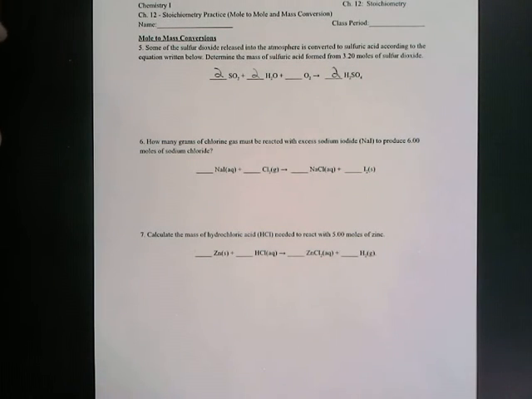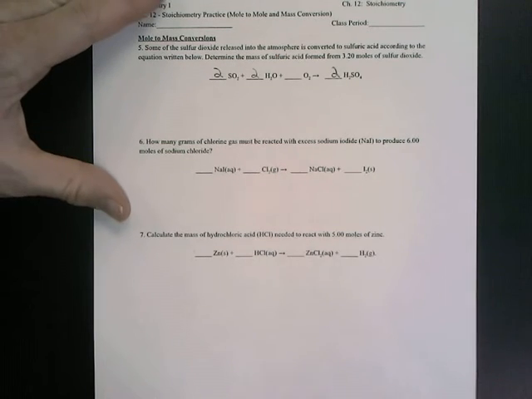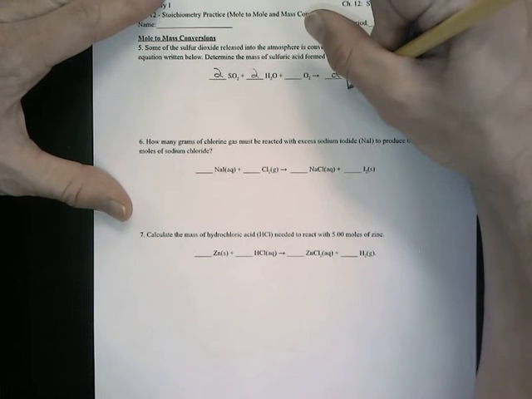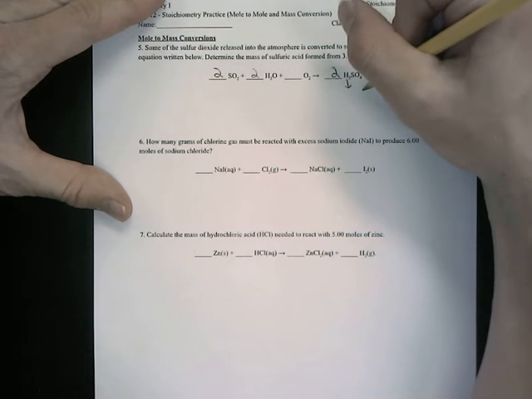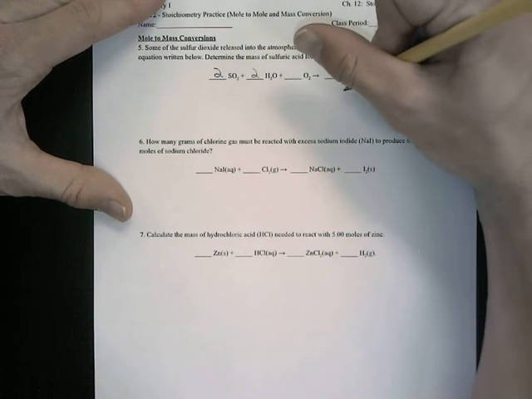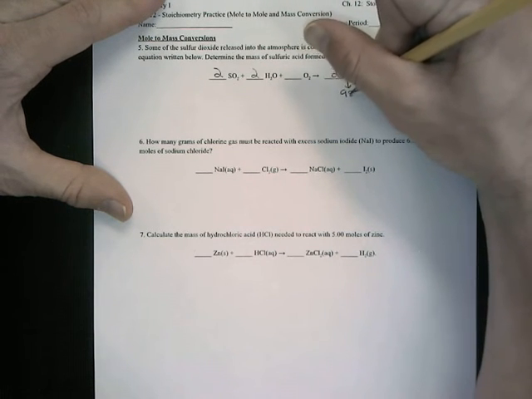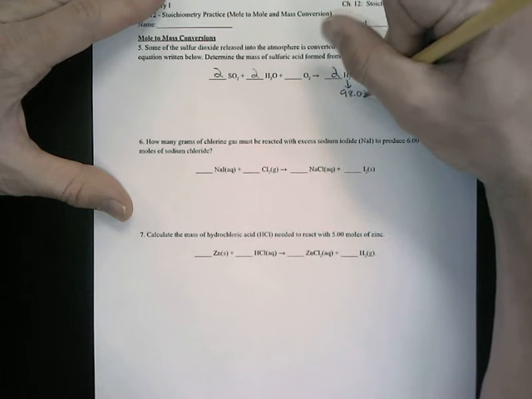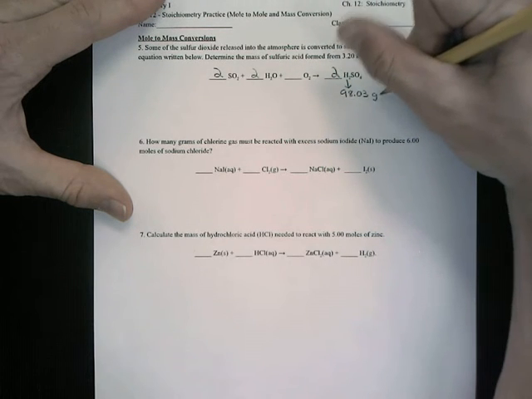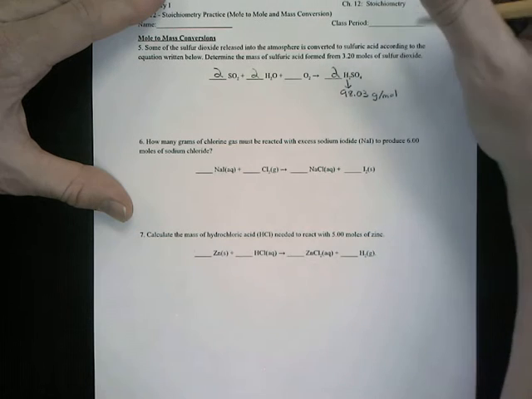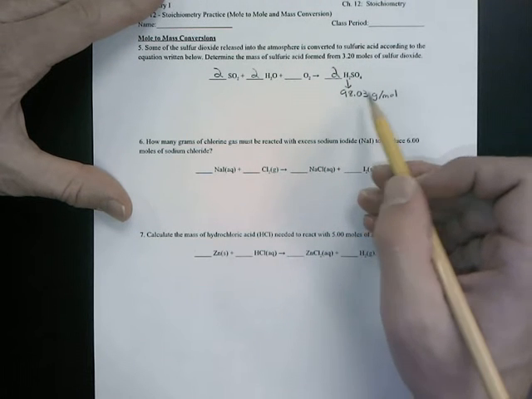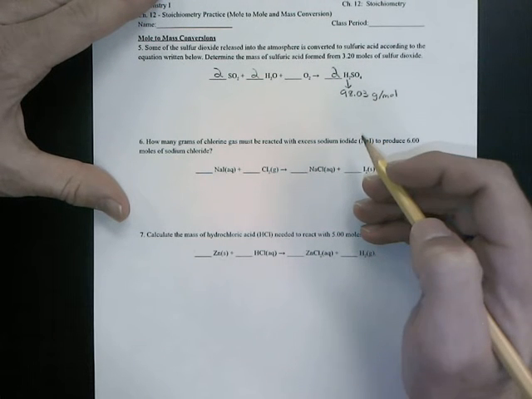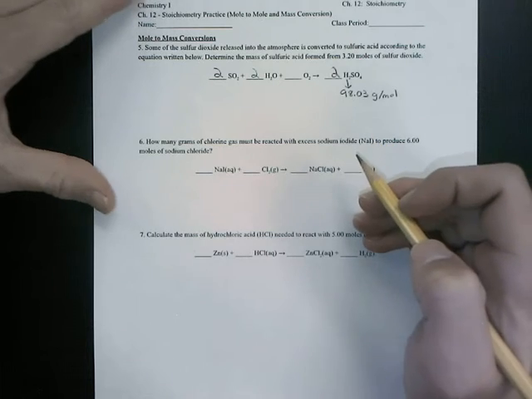The other thing that we're going to need is the molar mass. The molar mass that we're going to need is sulfuric acid. And you could do this one of 2 ways. You could go through and calculate the molar mass of sulfuric acid, or if you Google this particular formula, H2SO4 for sulfuric acid, you'll find that the molar mass is 98.03, and we're going to have to utilize this.